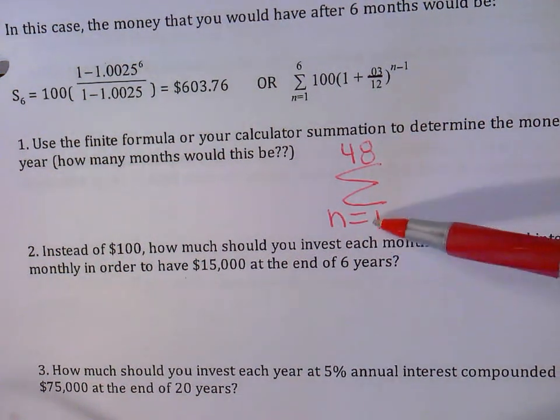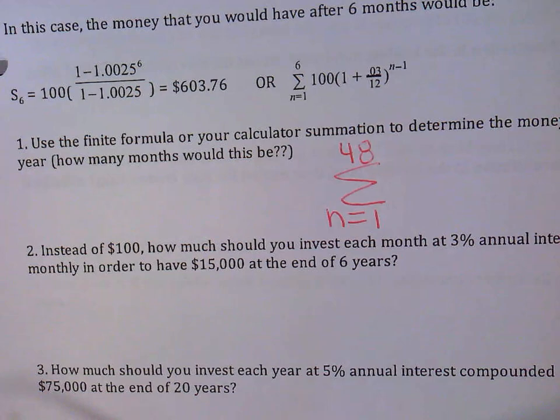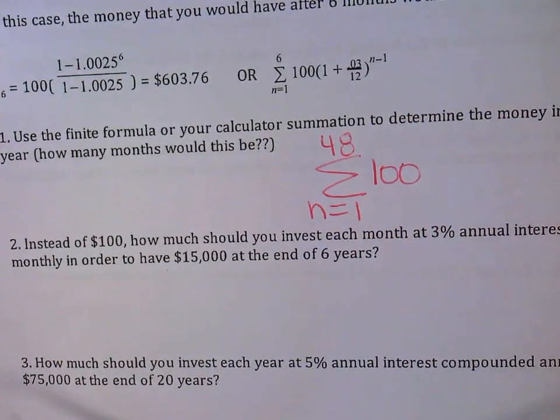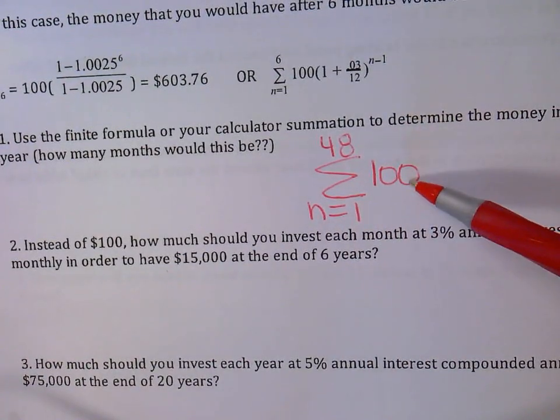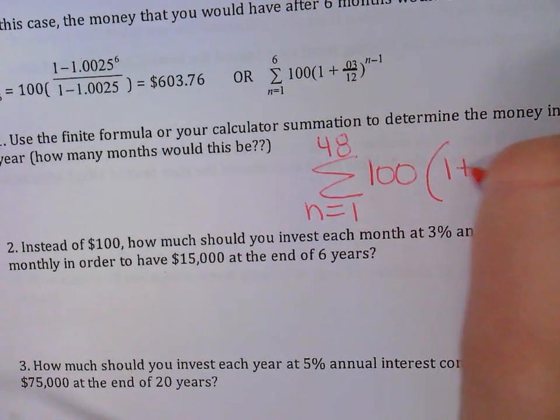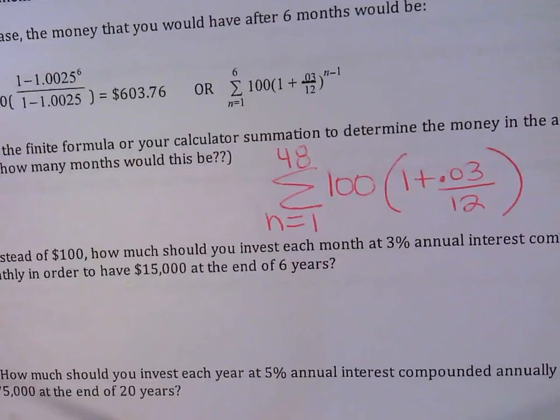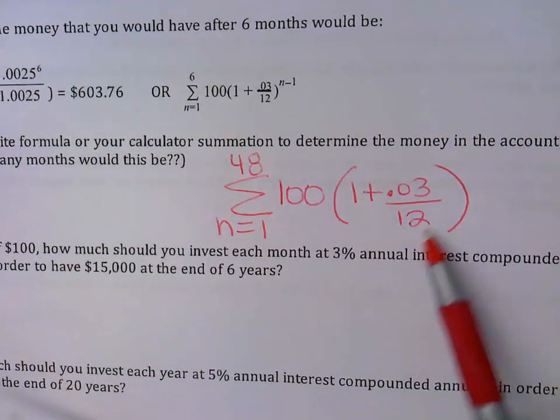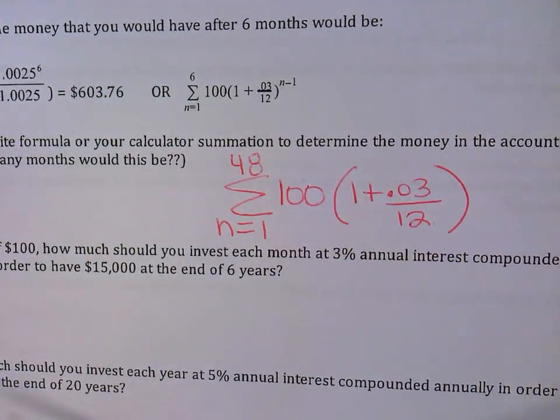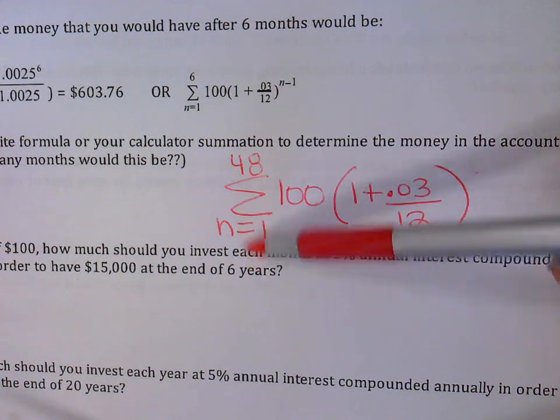So we have to do 48 calculations. We're putting in $100 every single month, and then it's getting that 3% interest divided by 12. So that's the interest formula that you should kind of recognize. Remember up here, we would do the number of times t, 48. Well, 48 is over here in the summation.